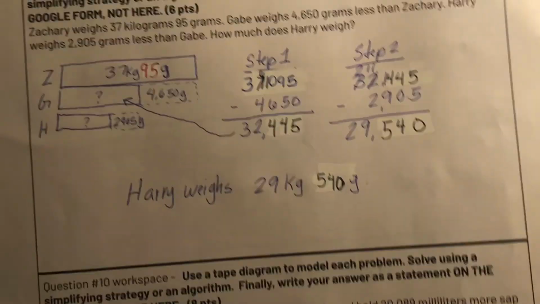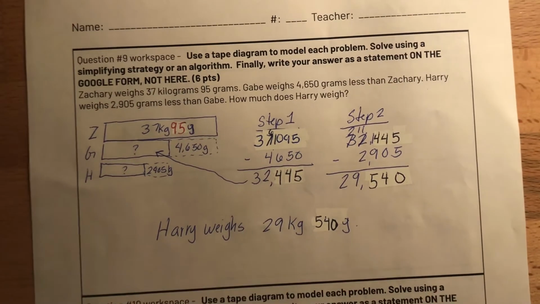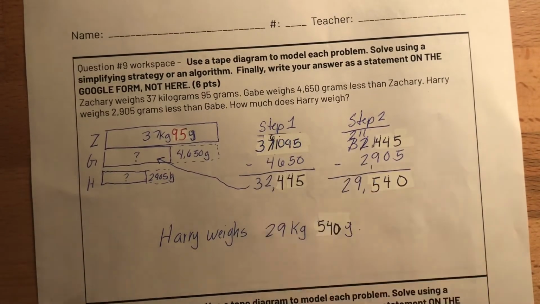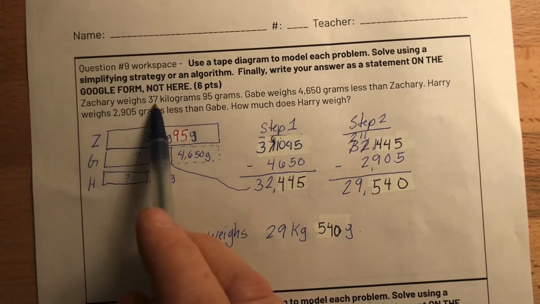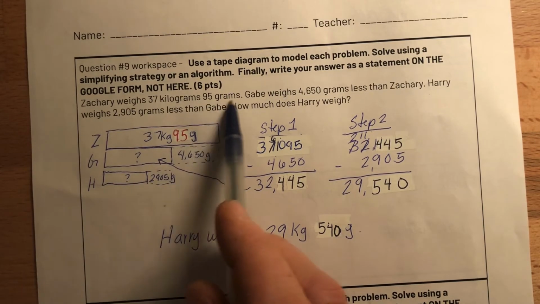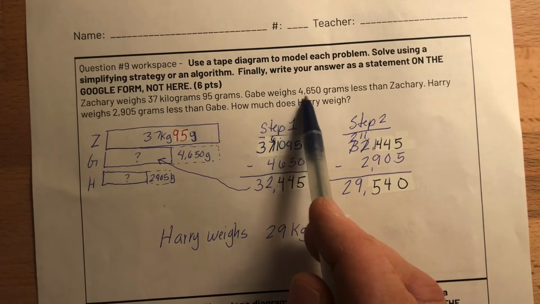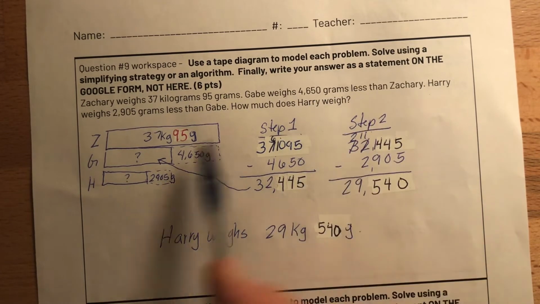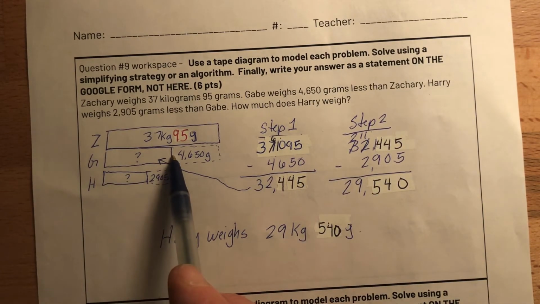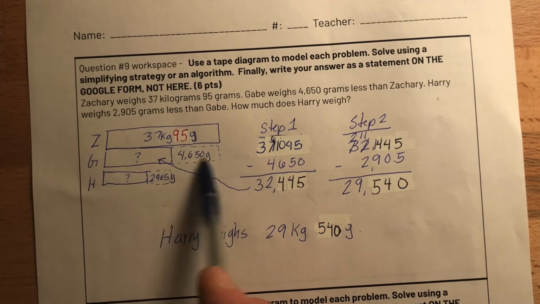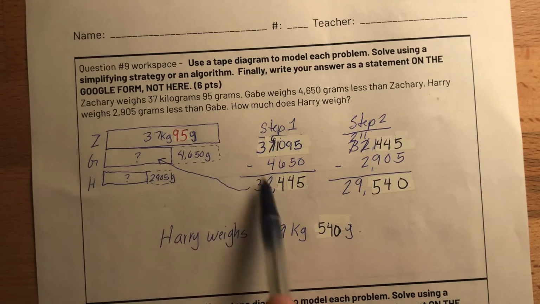All right, over here in the back. Okay, this was a 2-step problem. 1 step, 2 step. Zachary weighs 37 kilograms, 95 grams. And this was Zachary. Gabe weighs 4,650 grams less than Zachary. See this? This is Gabe's tape, less than. So I took the whole thing and then subtracted this amount to find out Gabe's weight.